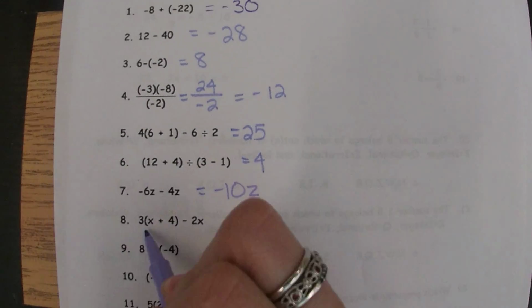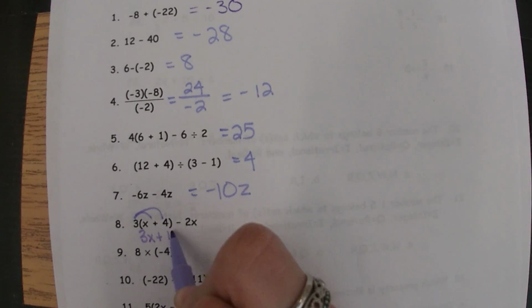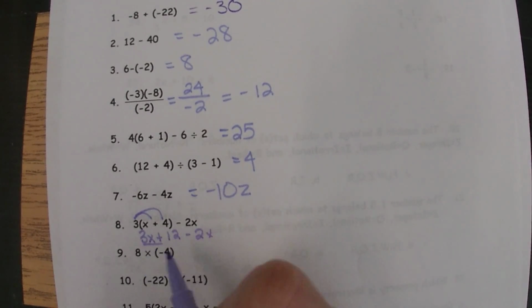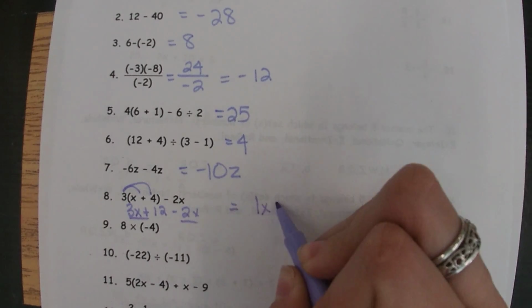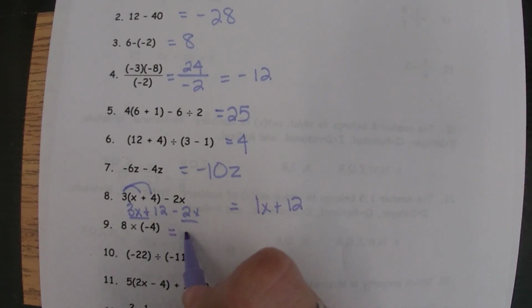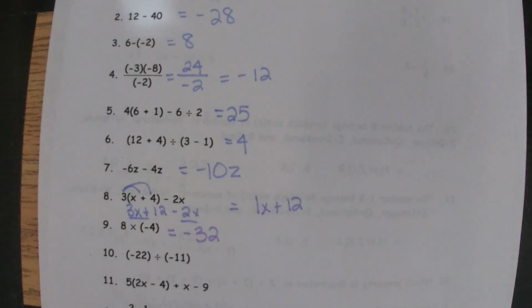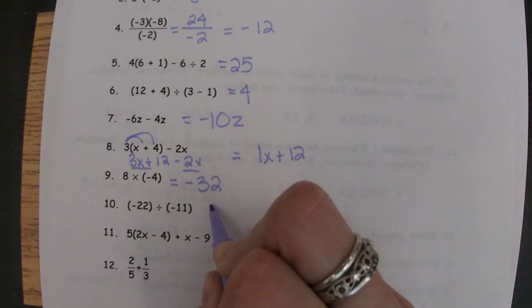Number 8, the first thing we're going to do is distribute. That's what parentheses tell us to do. So that will give us a 3x plus 12 minus 2x. We have to get our x's together. Okay, so 3x minus 2x is 1x plus 12. Number 9, 8 times -4 is a -32. 10, -22 divided by -11 is a +2.